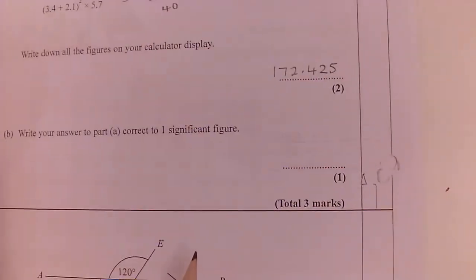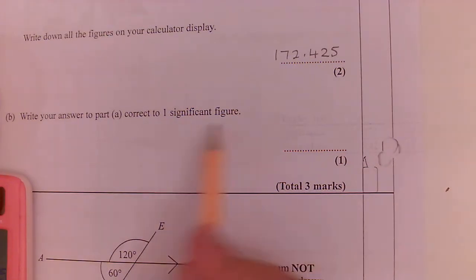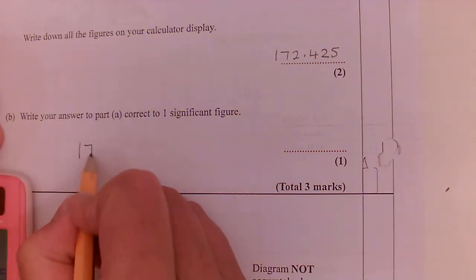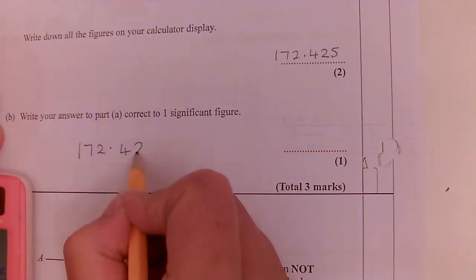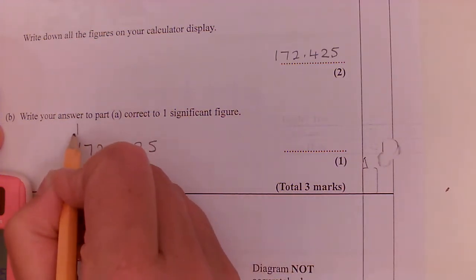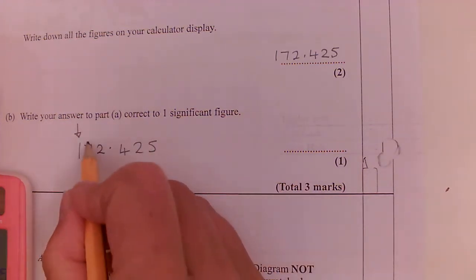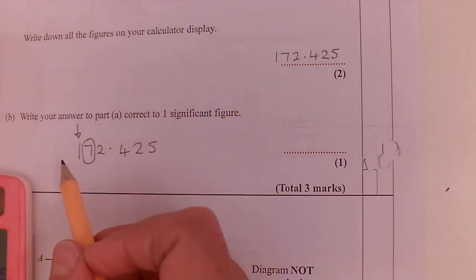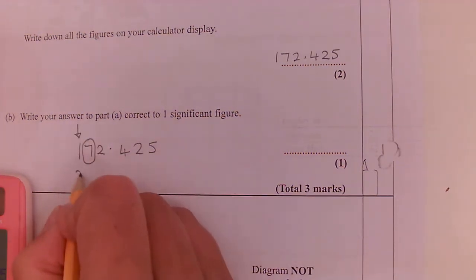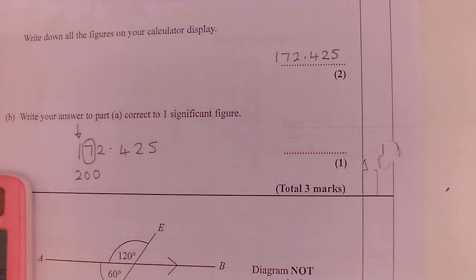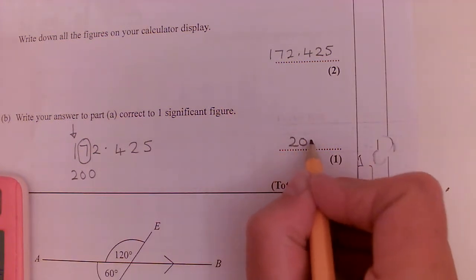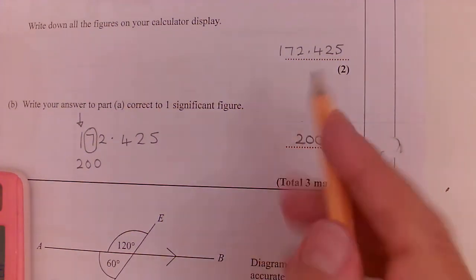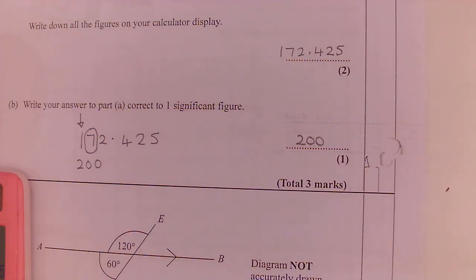The next bit says, write your answer to one significant figure. So the most important figure in here is the number 1. So I stop and I look and I decide on the 7. 7 rounds up, because remember 5 and above rounds up. So that number is 200. Okay, it's not the number 2, it's 200 because it has to hold its magnitude or place value. So this answer here, rounded to one significant figure, is 200.